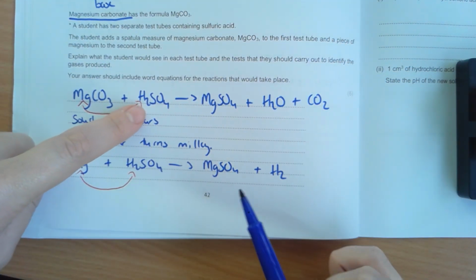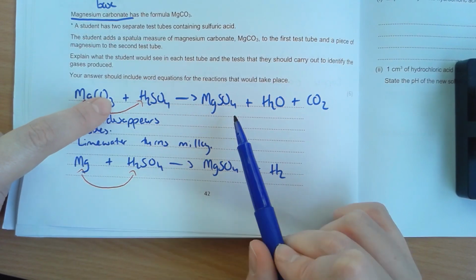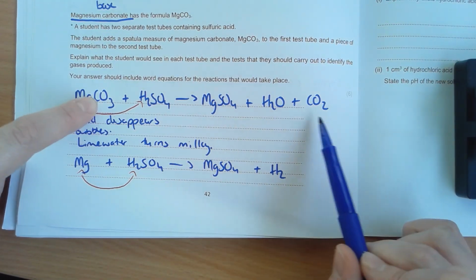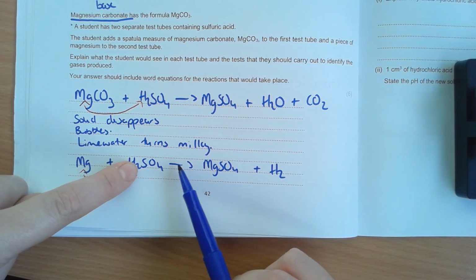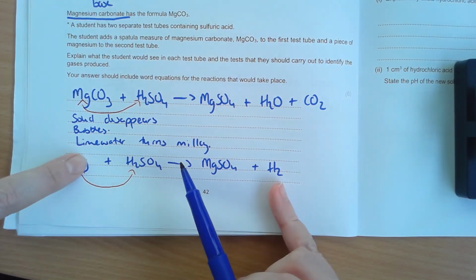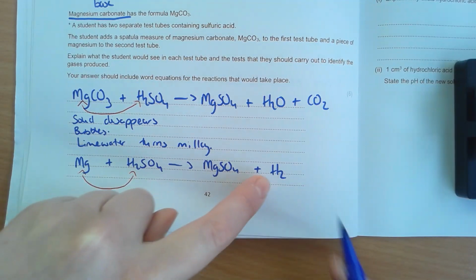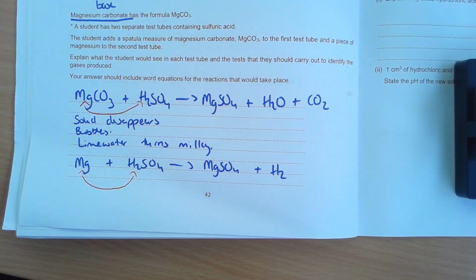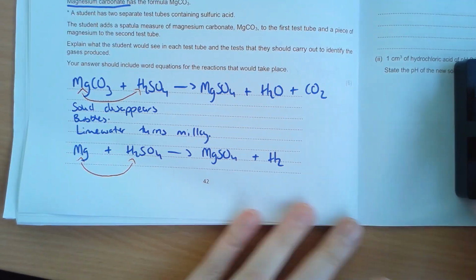In this case up here, the hydrogen was then able to combine with oxygen to form water, and you were left over with CO2. But here, the hydrogen that you displace has nothing to combine with. There's no oxygen coming from the metal, so your only product is going to be H2. So that's going to be your equation. Again, if you're not comfortable with symbols, you can write it in words.